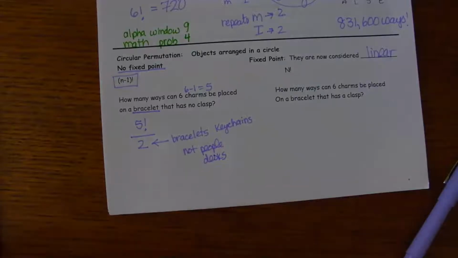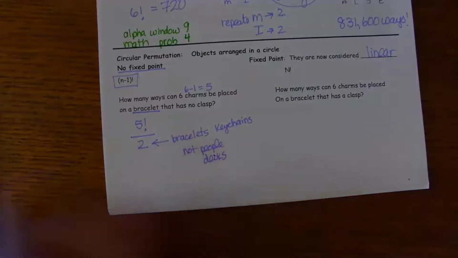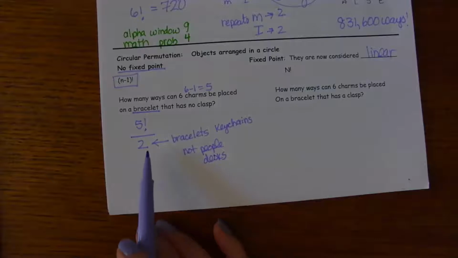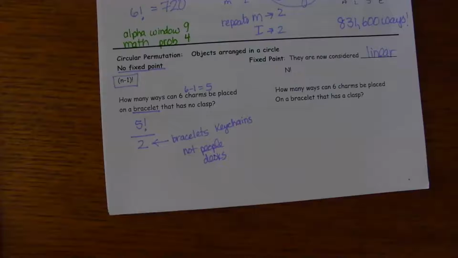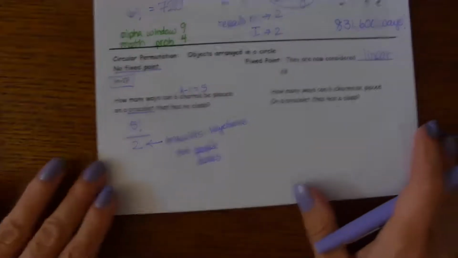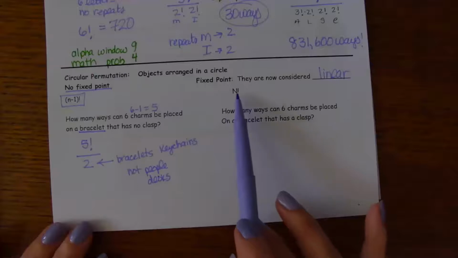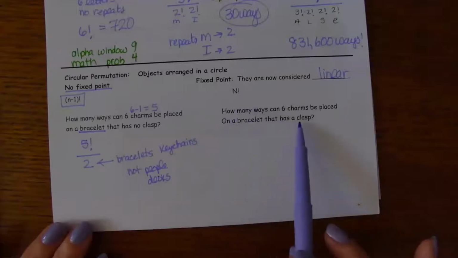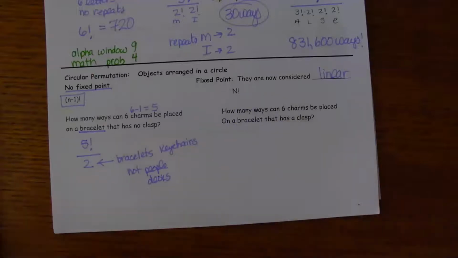If that makes sense. Okay, so if I have a small object like a bracelet or a necklace or a keychain where something is in an order, I have to divide by 2. If I had students sitting in desks, I would not divide by 2 because I'm not going to flip you all over and have you on your head and the desk in the air, right? We don't do that.